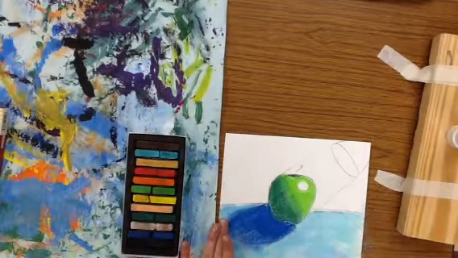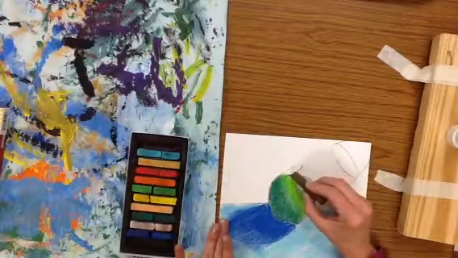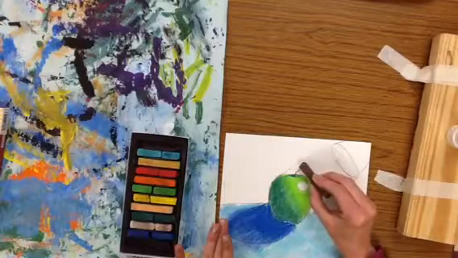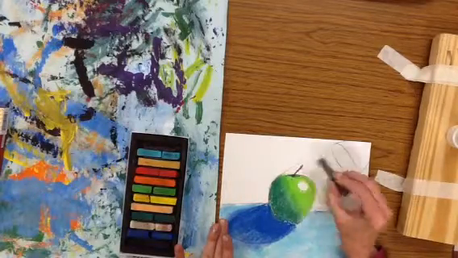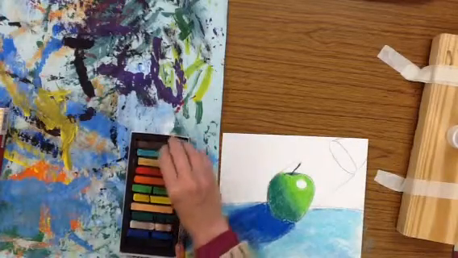And now I'm going to pick a color for my stem, and I'm just going to go with boring old brown. And put that in there. And I don't want to blend that either because it's such a small line.